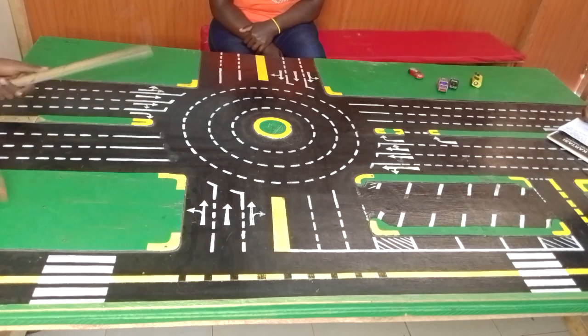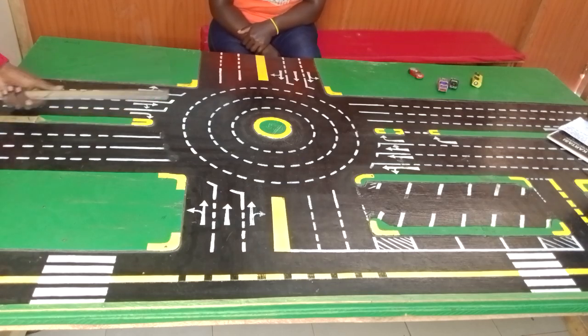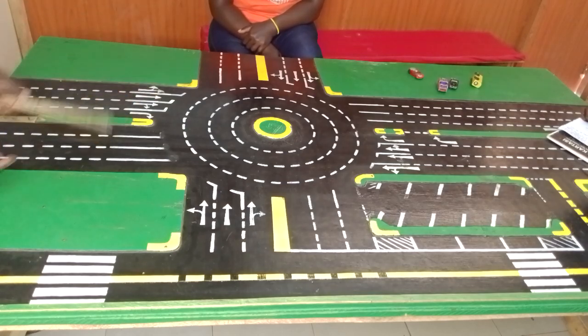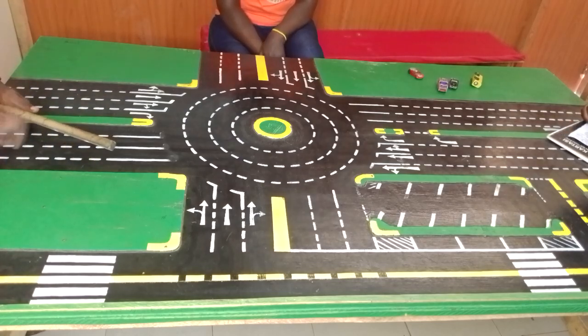A major roundabout connects you from one county to another county.